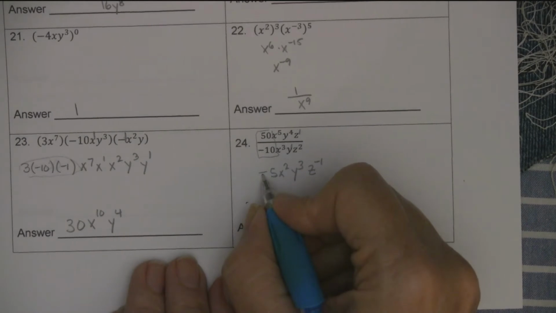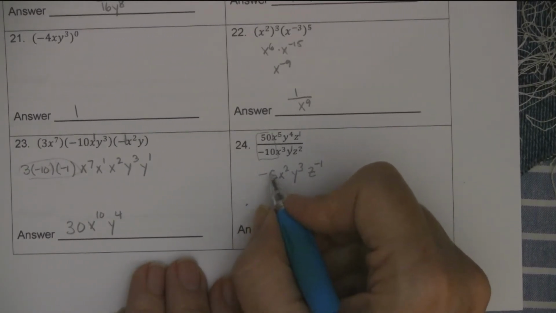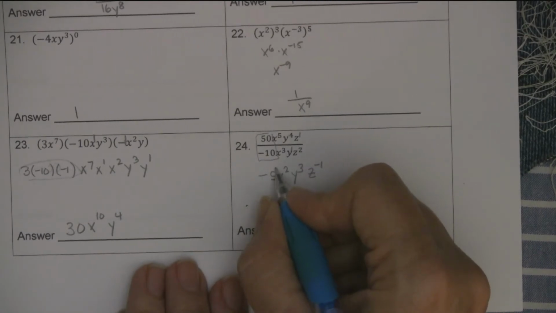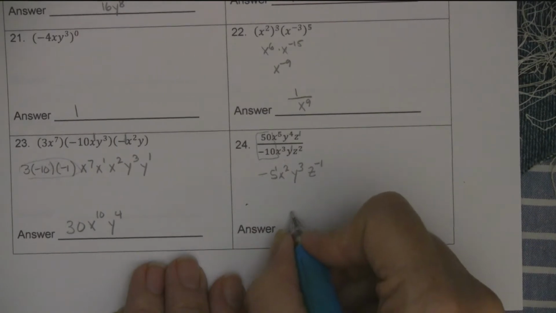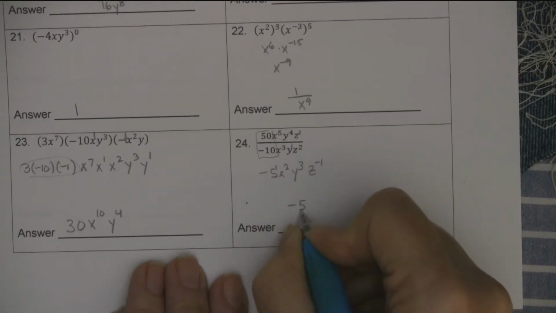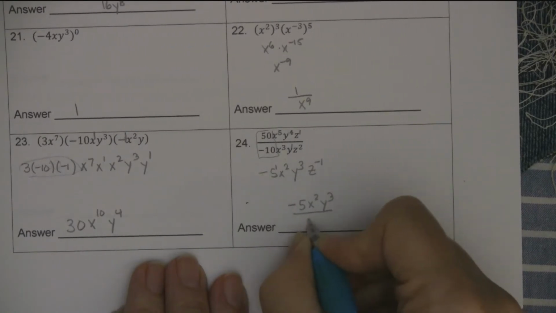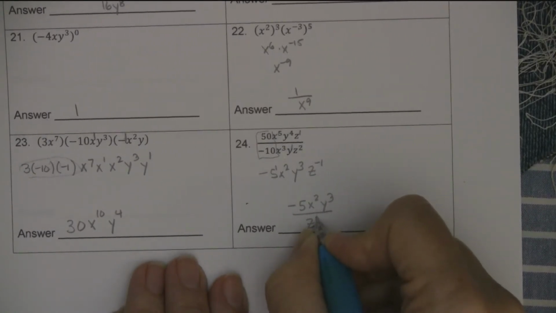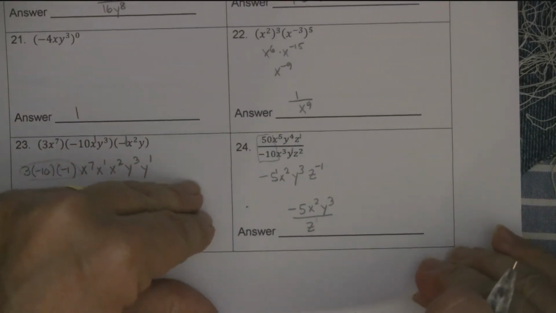Everyone always says, hey, what about that negative? I thought that made it go to the denominator. It does not. It's not its exponent. Its exponent is 1. So if your exponent is positive, you stay where you're at. So this is going to be -5 in the top, x to the second, y to the third, and z to the 1, but you wouldn't have to write the 1 down there. You would just leave it as z. And so we did a lovely job on that.